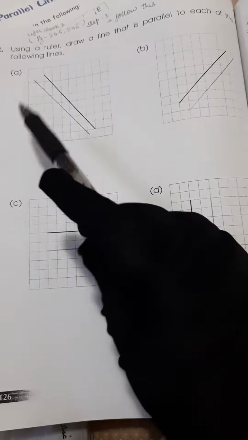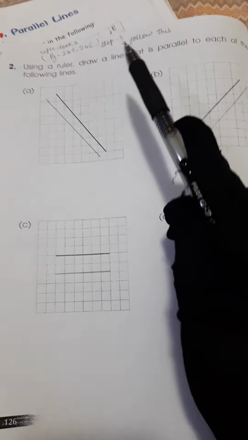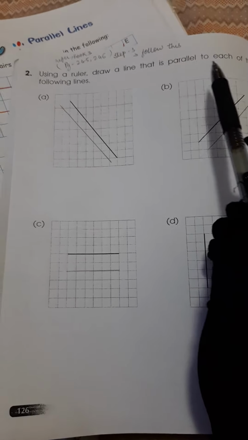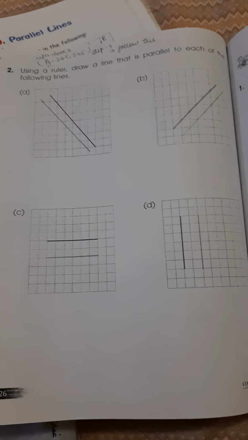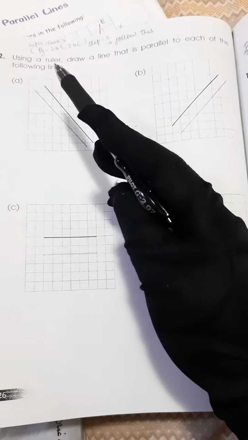And when you go to page number 126, you can see the question: using a ruler, draw a line that is parallel to each of the following lines. To form the parallel lines, just refer to book 3, pages 245, 246. Step 2 is enough to follow this.